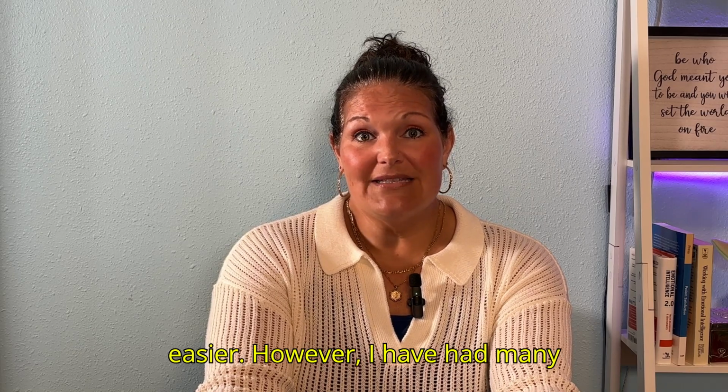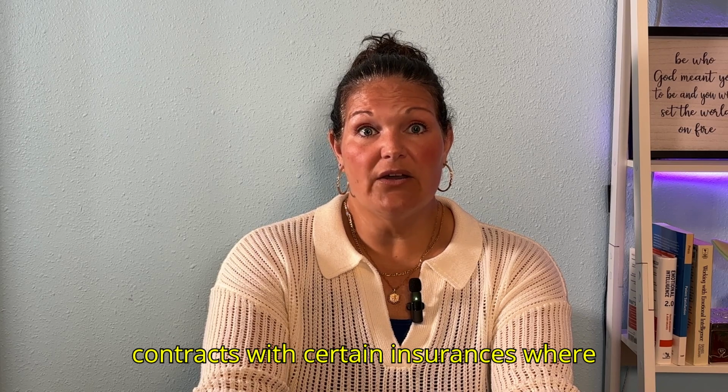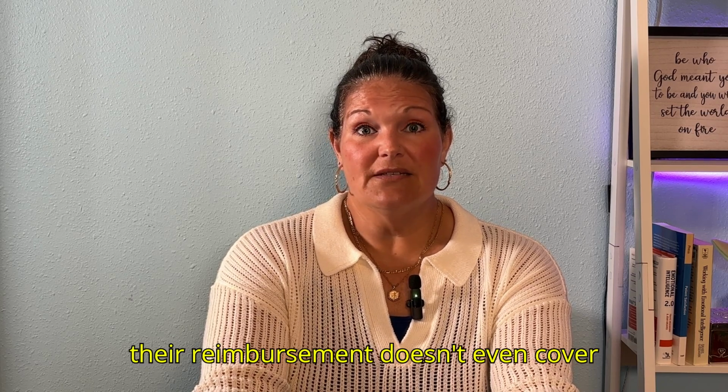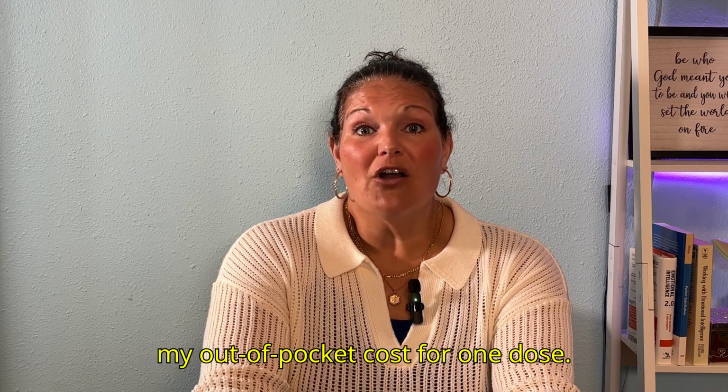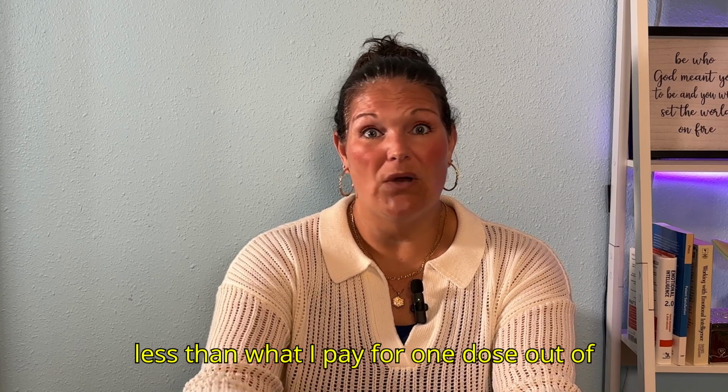Vaccines are a little bit easier. However, I have had many contracts with certain insurances where their reimbursement doesn't even cover my out of pocket cost for one dose. So their reimbursement for one dose is less than what I pay for one dose out of pocket.